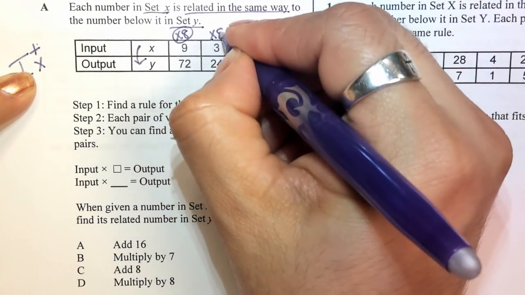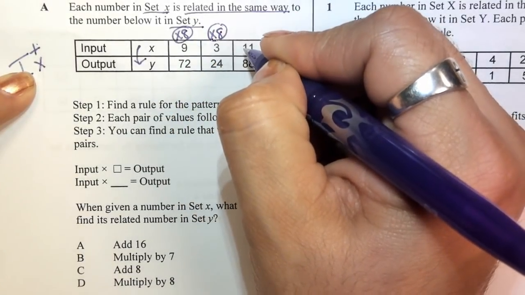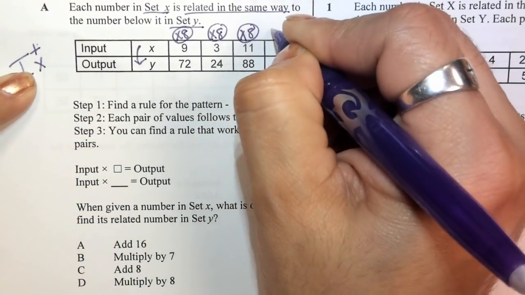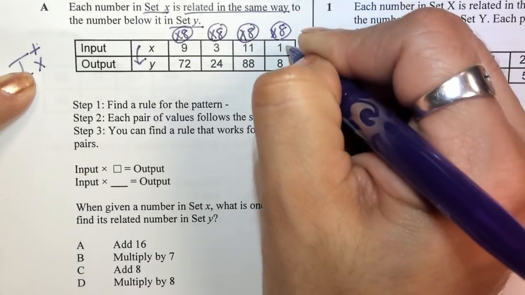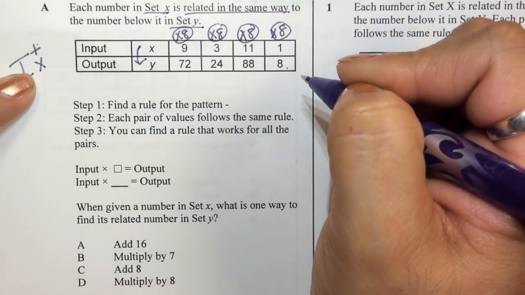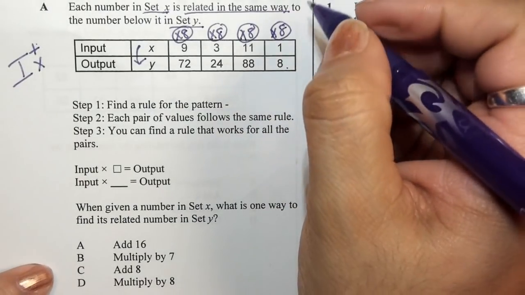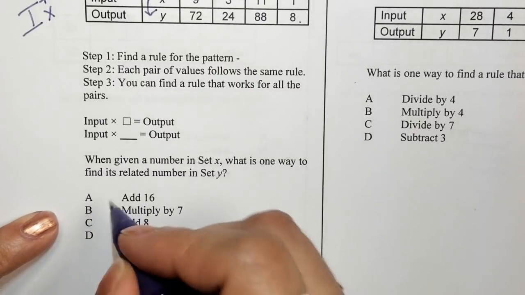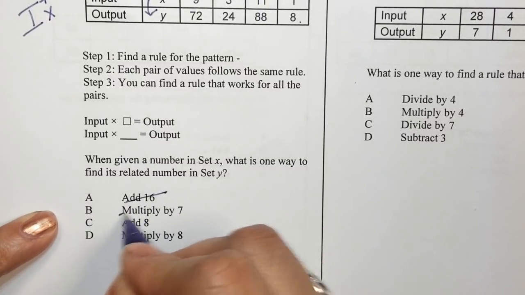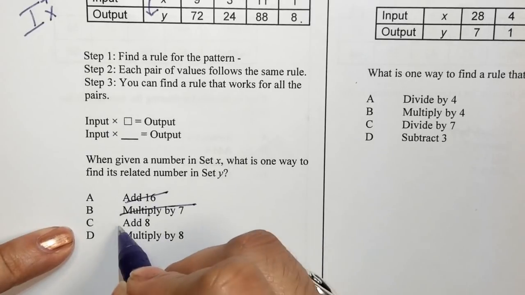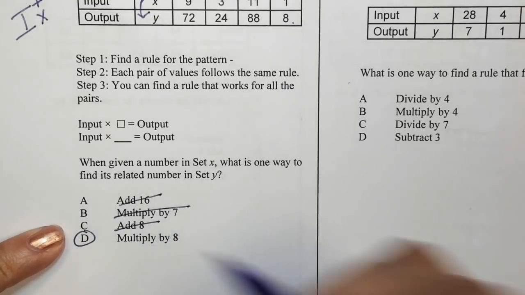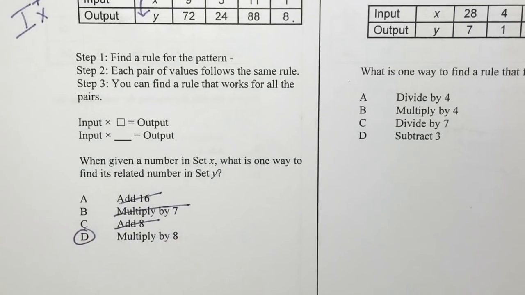Three times 8 is 24. 11 times 8 is 88. 1 times 8 is 8. Okay, so what did I do? Let's look at our answer choices. Did I add 16? No. Did I multiply by 7? No. Did I add 8? No. Did I multiply by 8? Yes. Okay.